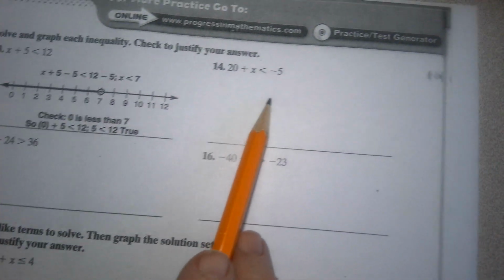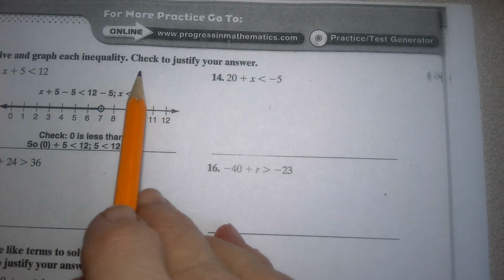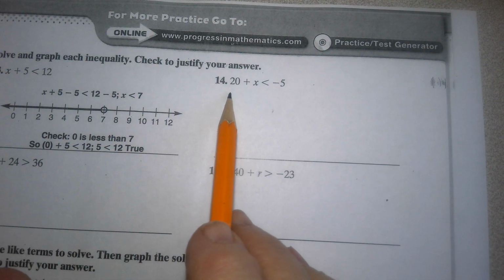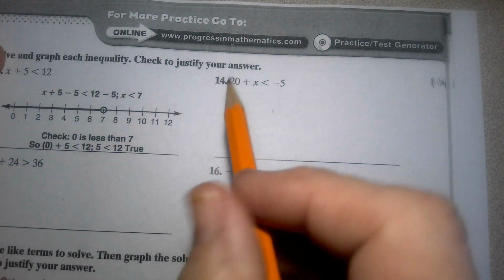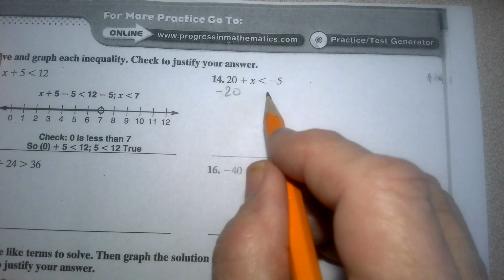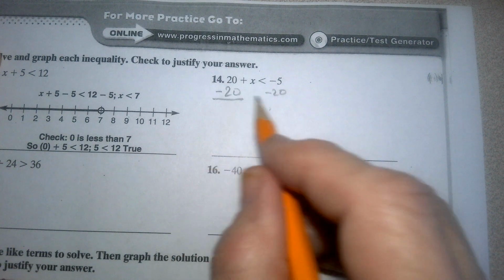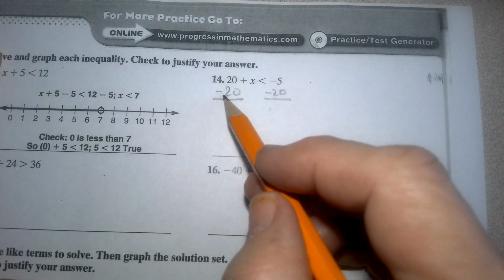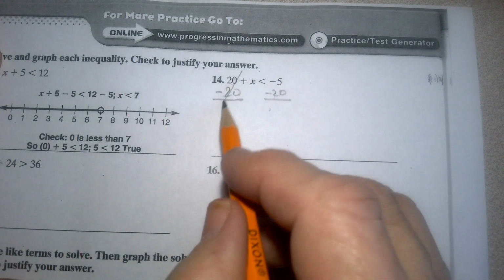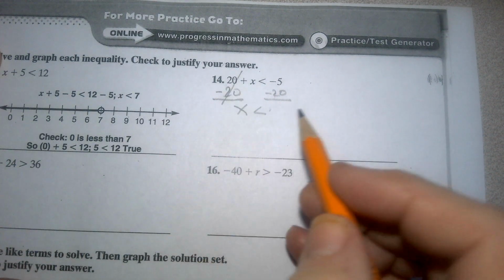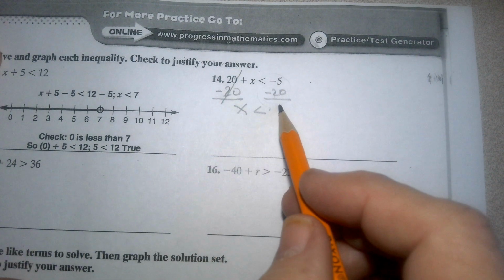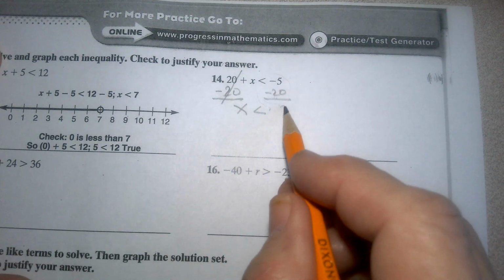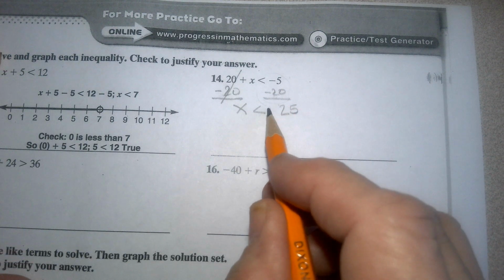I'm going to help you with this one just so we can see what it means to check, to justify. So on this one, how do I get rid of the 20? Yeah, subtract 20, but really it isn't subtracting. It's going to be same sign sum. It's a -20, -20. So that crosses out, and you've got X is less than, what is that going to be? Very good. Same sign sum, and there's more of the negative.